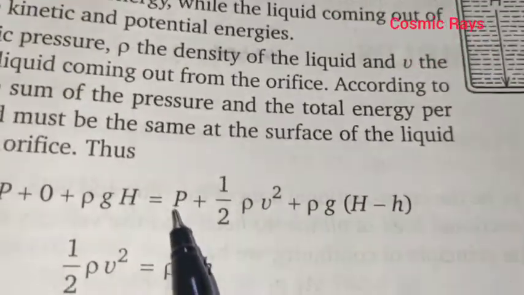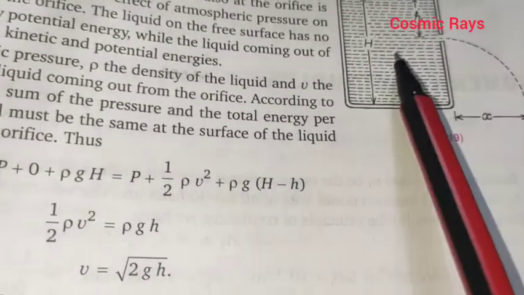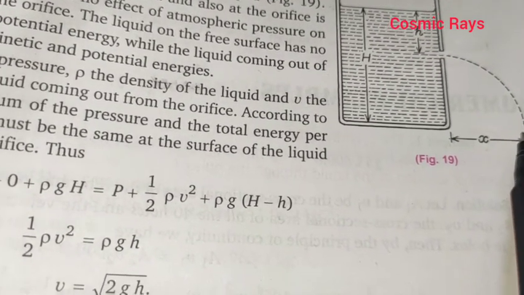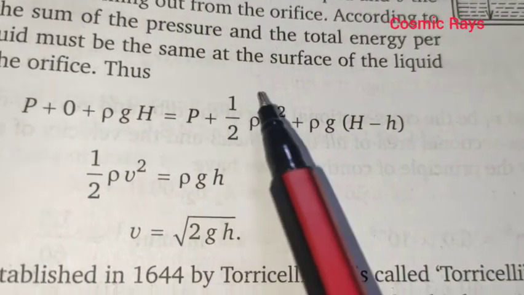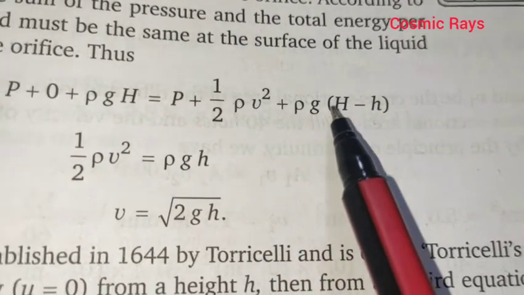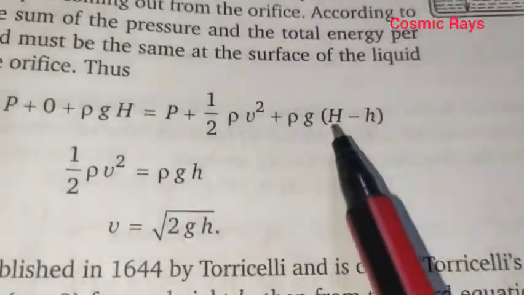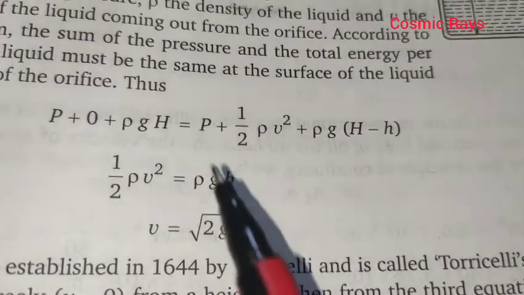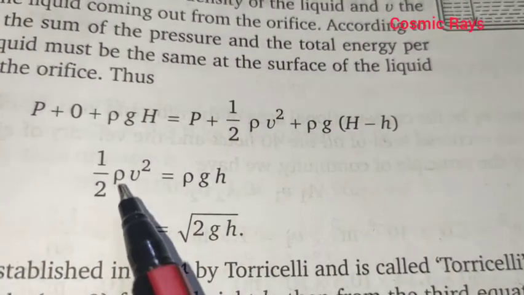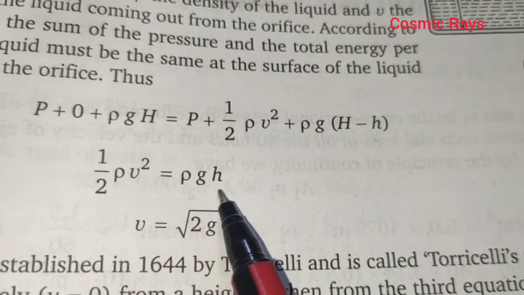So that is, the atmospheric pressure is there, that is P, plus here the potential energy has already started to convert into kinetic energy, that is P plus half rho V square, the kinetic energy portion, plus rho g into the height, and the height is the total height, that is H, minus this height, small h. So we have H minus h. So pressure and pressure cancel out. We have half rho V square is equal to rho g h.